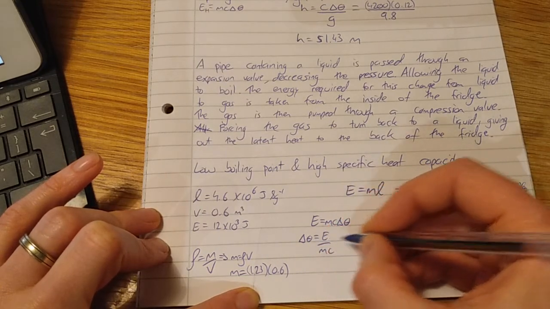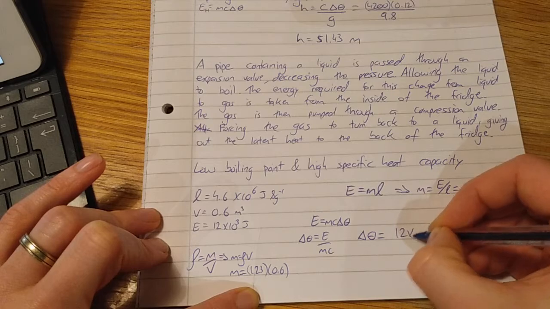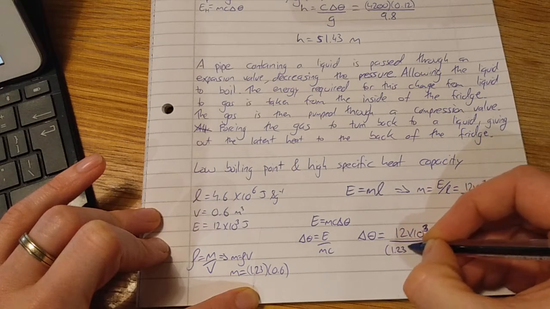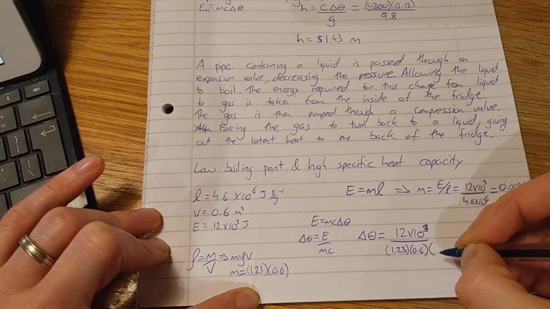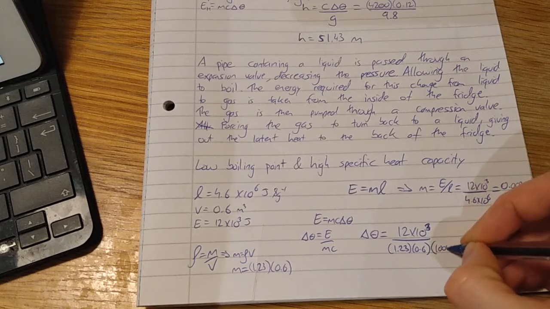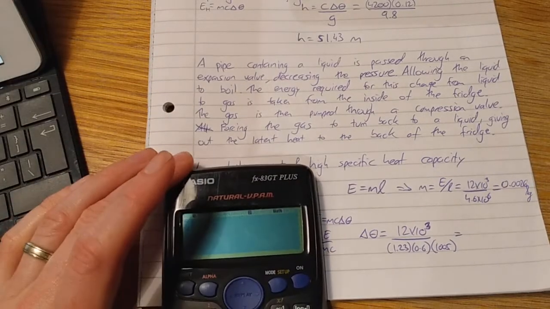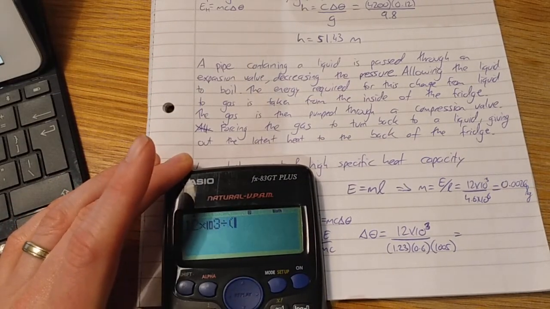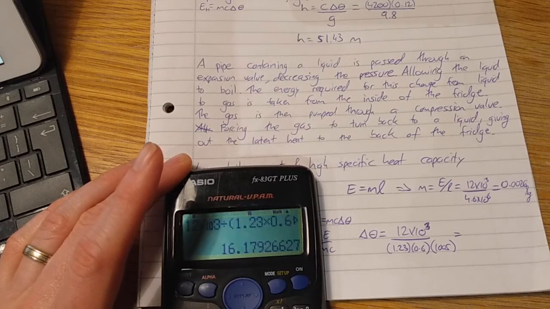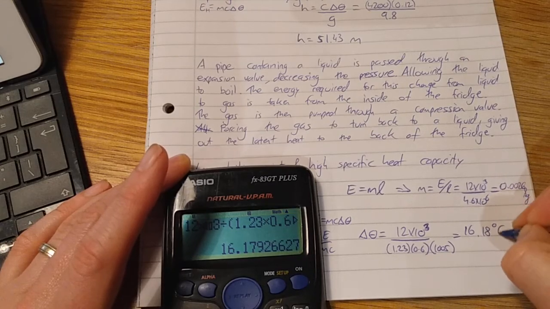So I can go back over to here now and say that the change in temperature of the fridge is the 12,000 divided by the mass, 1.23 times 0.6. I haven't worked it out yet, but I will in a second. Times the specific heat capacity of the air, 1005. Okay, right, we're on to something here, I think. So I have 12 by 10 to the 3 divided by, give myself some brackets here so I can work all this out, 1.23 times 0.6, that gives me the mass, times 1005. Close all that off. And I am getting a drop in temperature of 16.1 degrees Celsius or Kelvin.